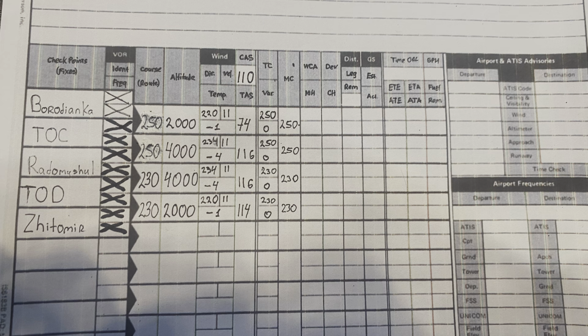Next column is wind correction angle. We can calculate wind correction angle by ESXB, as I showed in my previous video. I will leave a link in the description of this video. You can see on the screen the calculation of wind correction angle in our case.